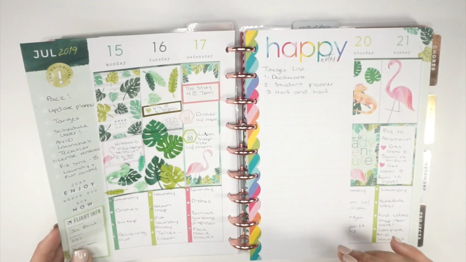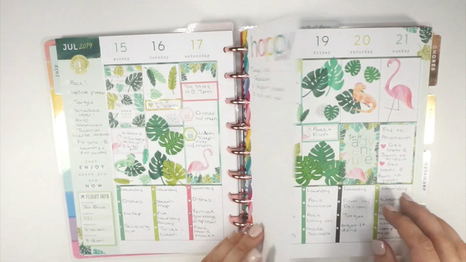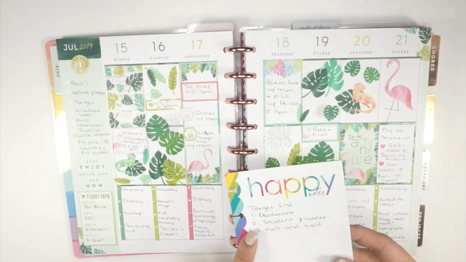Okay, and then the same with this week. Oh, I just went to Target, so this is my Target list from this week. I'll pull that out. I just got the student planner.